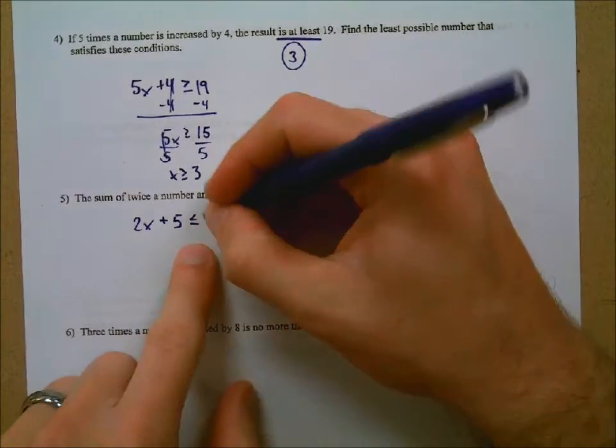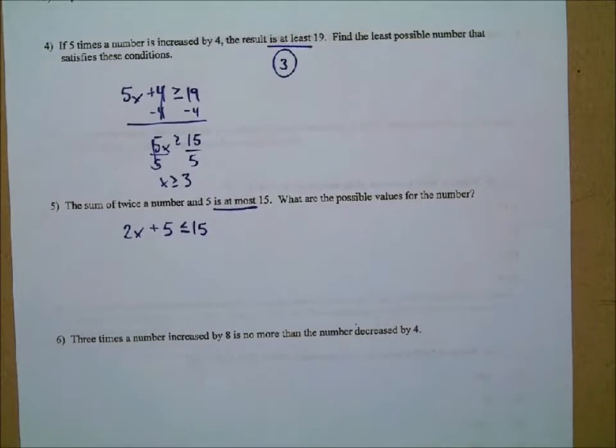So Mark, you had the right idea. It's the greatest it can be, then this must be less than or equal to that 15. Okay? All right. So now we're going to solve it. Let's go to someone we haven't heard from yet. Catherine, first step here. What should we do to solve this inequality?